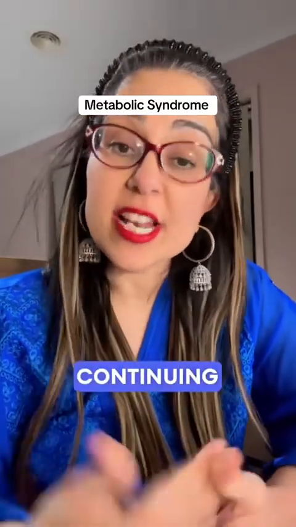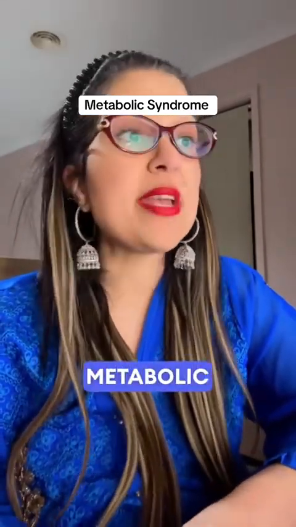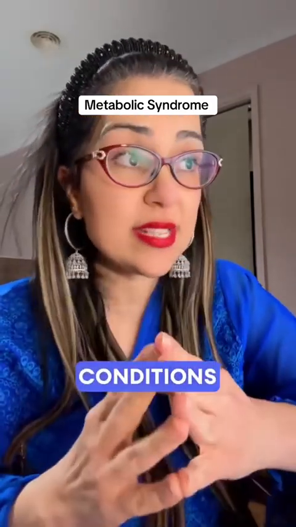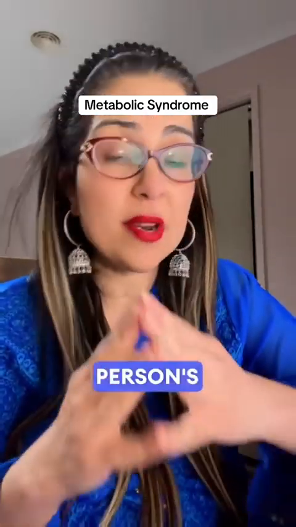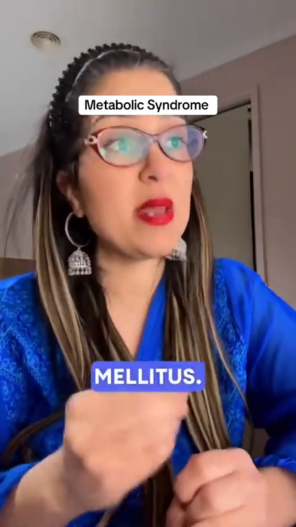So today we are continuing the topic of metabolic syndrome. What is metabolic syndrome? Metabolic syndrome is a cluster of risk factors or conditions that together increase a person's risk of brain stroke, heart disease, and type 2 diabetes mellitus.